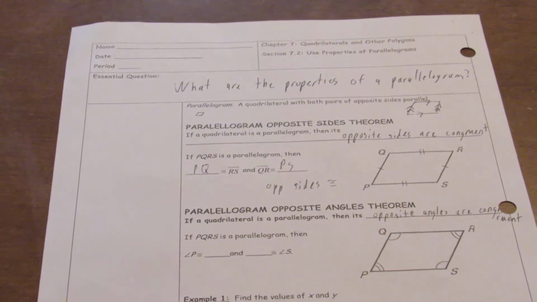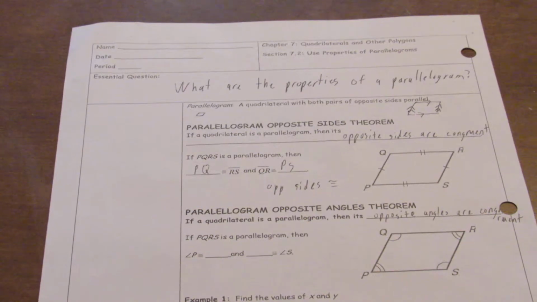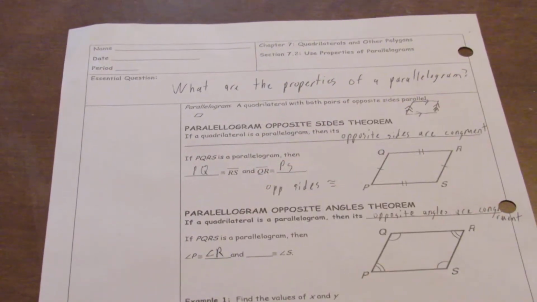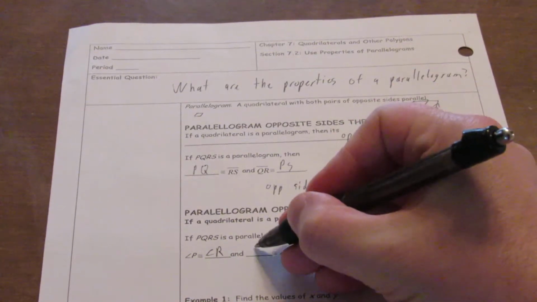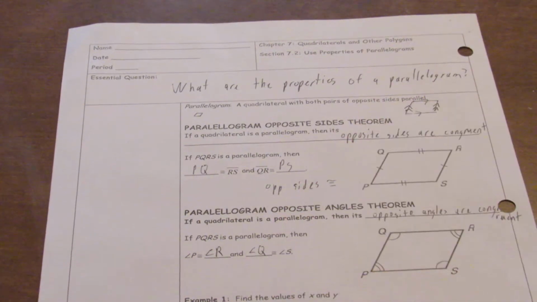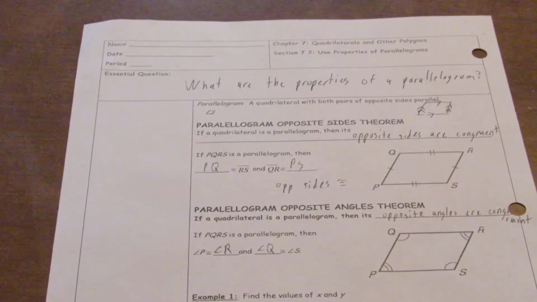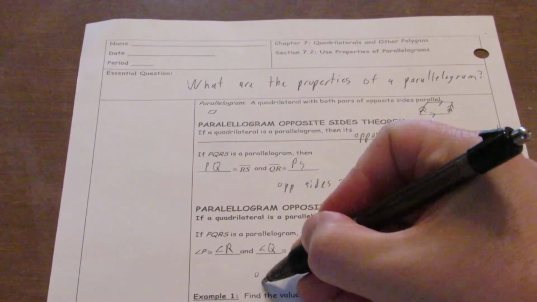So in PQRS, angle P is opposite angle R, so those are congruent. And angle Q is opposite angle S, so those are congruent. And our reasoning here would be opposite angles congruent.